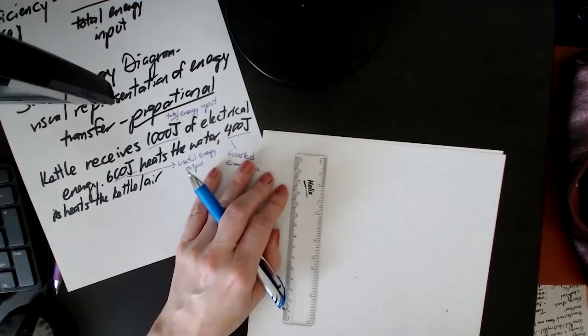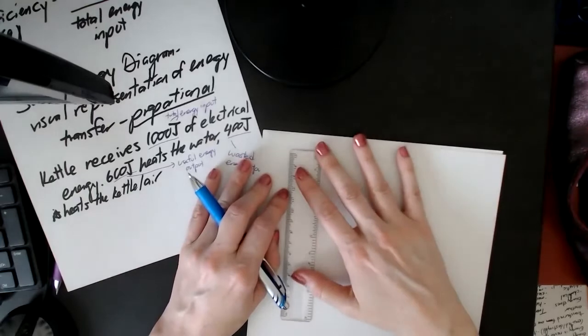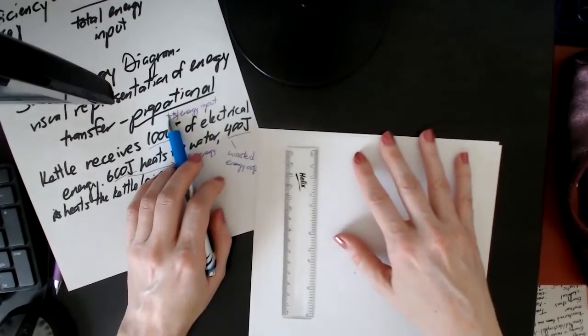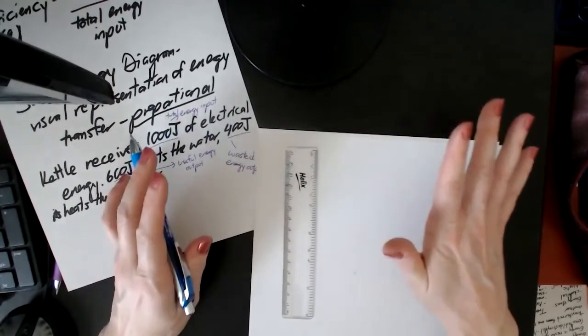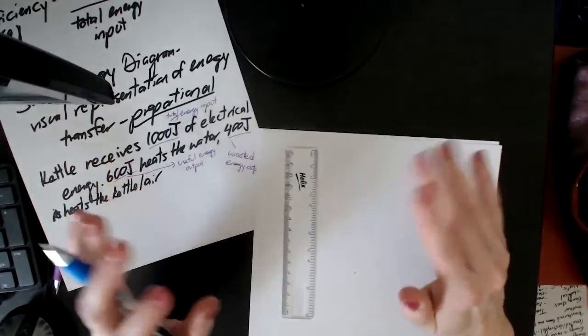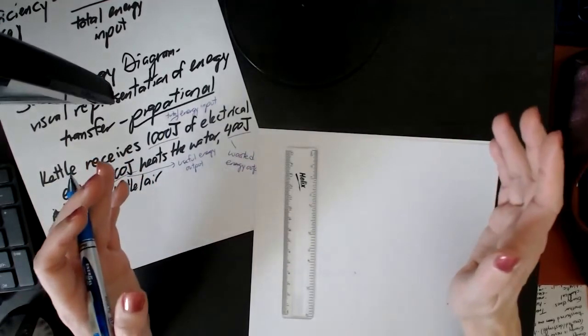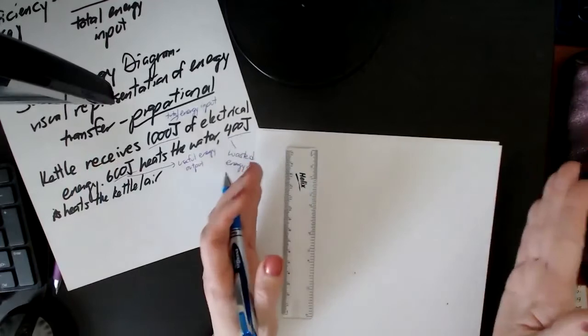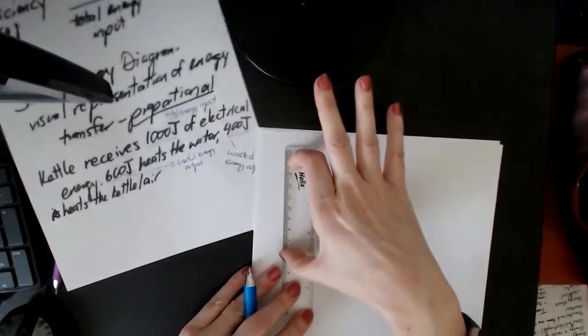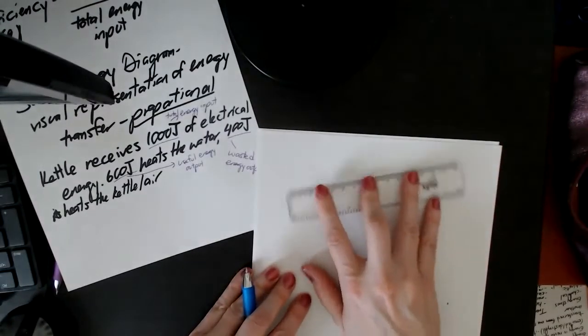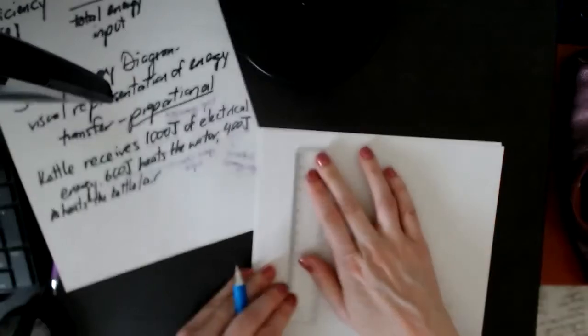That's not the energy that is of use to us. All right, and I said it has to be proportional, so you can decide how big you want your arrow to be. The length of it doesn't matter. What matters is the height of it, all right? So it doesn't matter how long you make it. It's all about the height. This is the key part, all right?